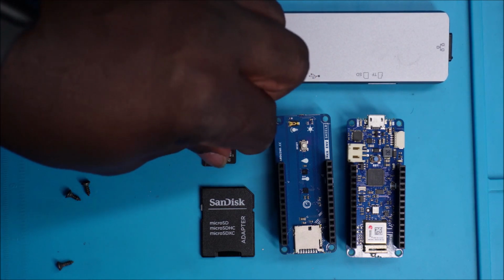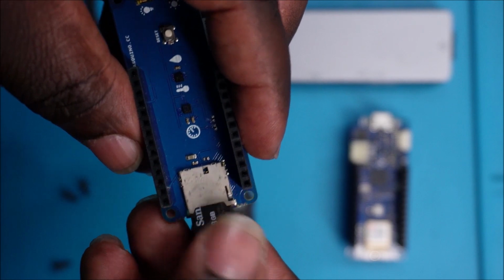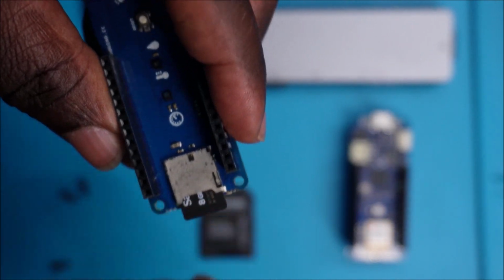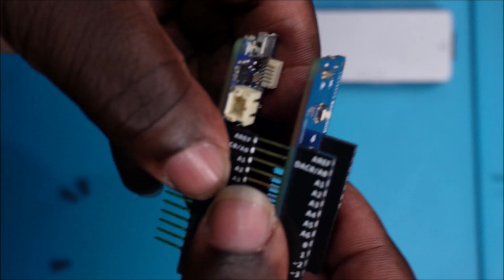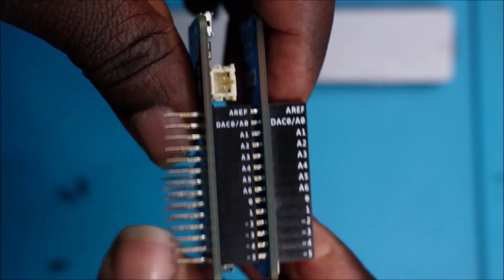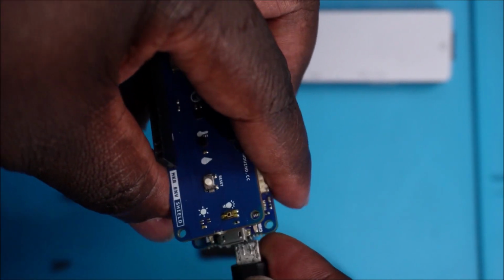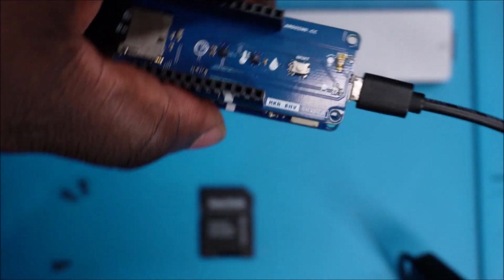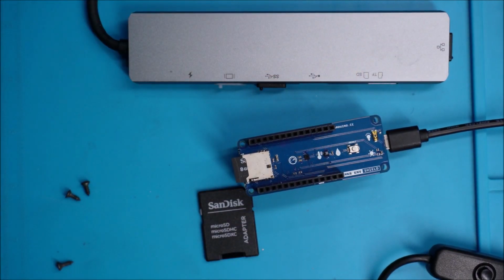And all we have to do is slot our card into our shield, our ENV shield. And that's it. You'll feel it slot in, and then as usual, we attach this and rock it in, and that's it. We're ready to upload our sketch once we connect our power. So let's go over to our code.